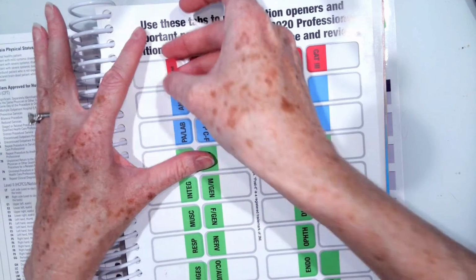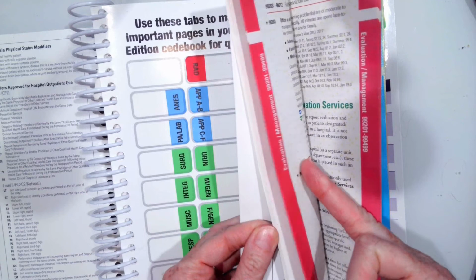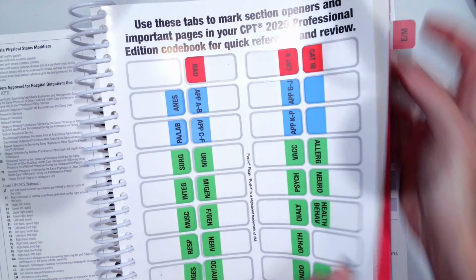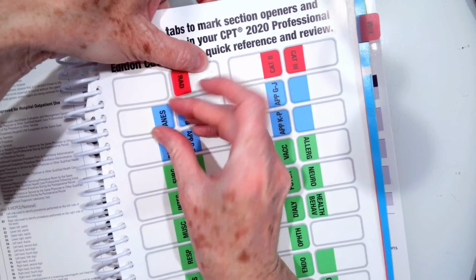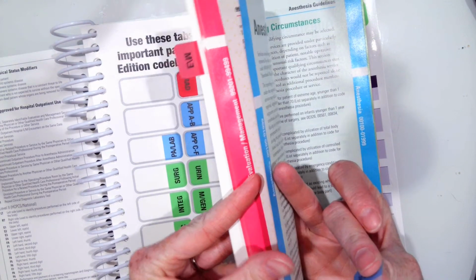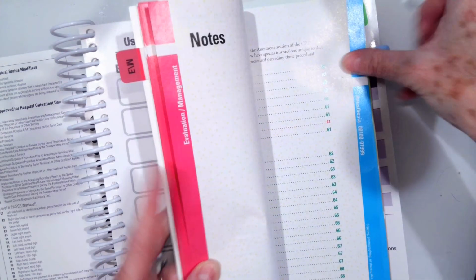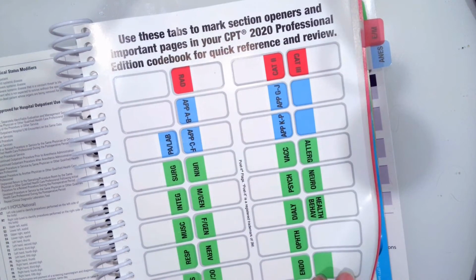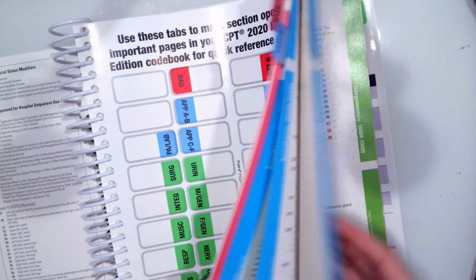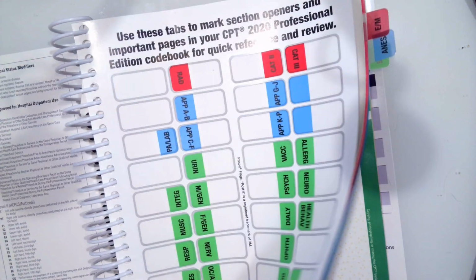So we'll just go ahead and start with the E&M, which is the very first section, the red section here. So I'm going to tab that. Next we have anesthesia in the book, which is the blue pages. So go to anesthesia. We're going to tab that. Then the next, the green pages, is where surgery starts. So you can take the tab for surgery, tab that.